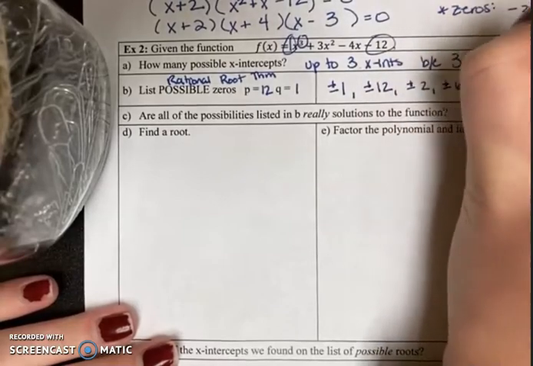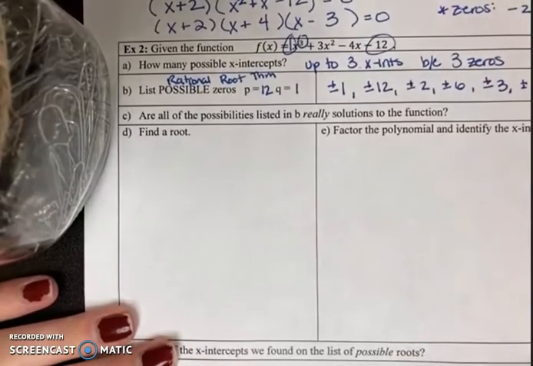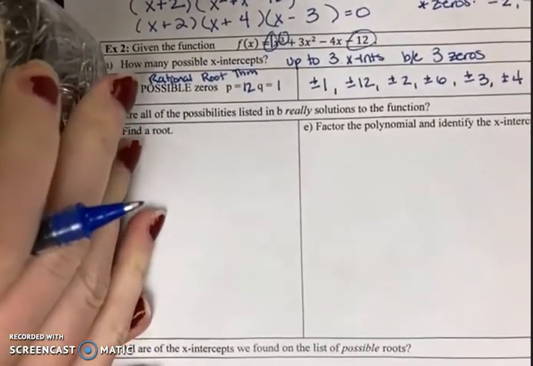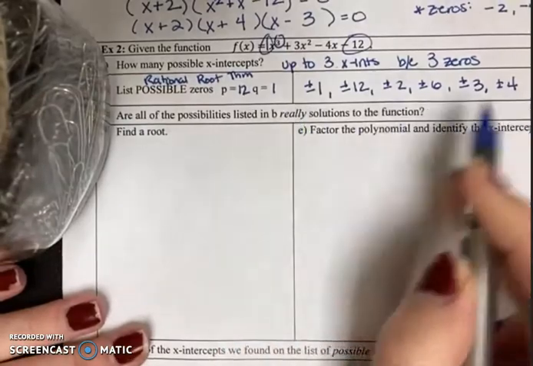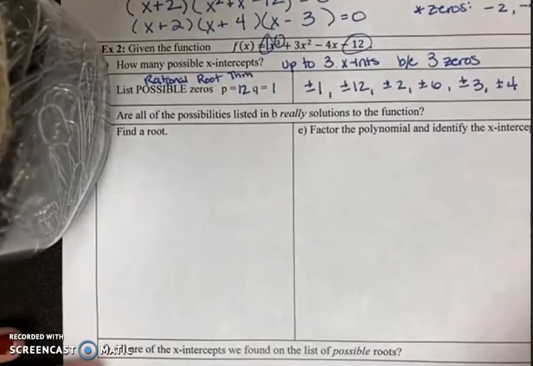2 and 6, 3 and 4. Now I went ahead and just wrote them as whole numbers because technically it's all over plus or minus 1, but that doesn't impact anything at all. So I'm just going to leave it like this.